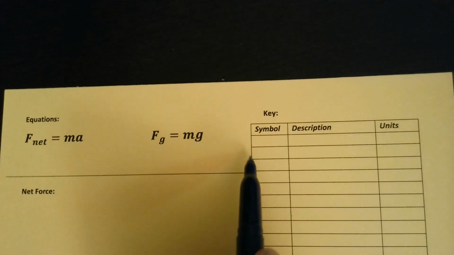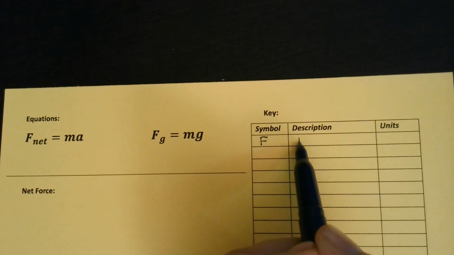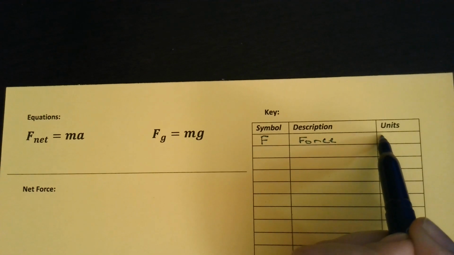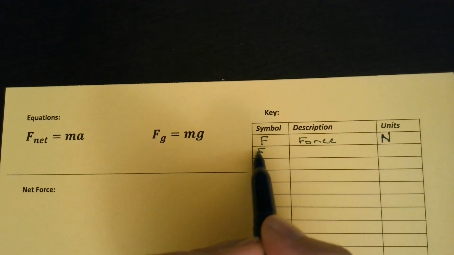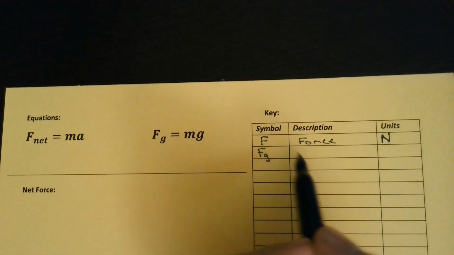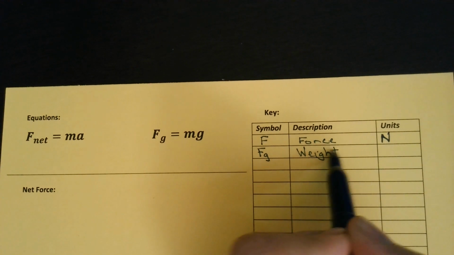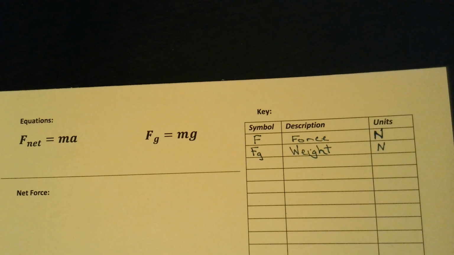So let's start with the symbol for F. F is the force, and force we said is in newtons. At this point, I'm just going to write the symbol for the unit. I'm not going to write the whole thing. Fg is also a force, but this force is called weight. So this one's just being very specific and calling it weight. And it's also in newtons because it's still a force.